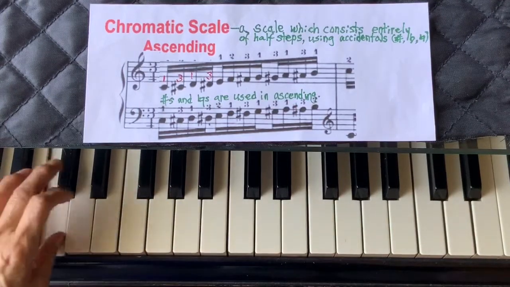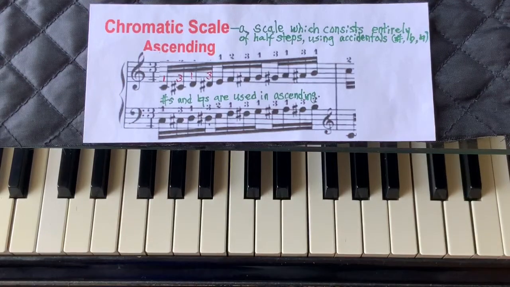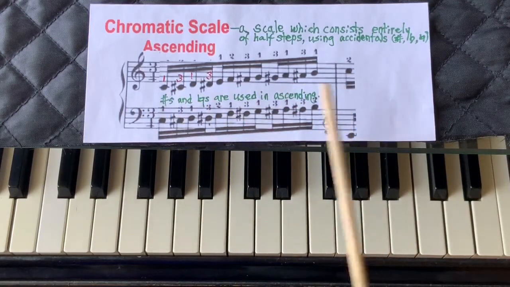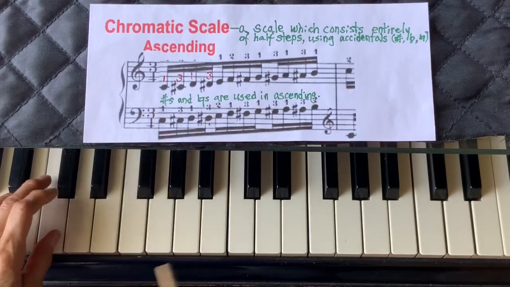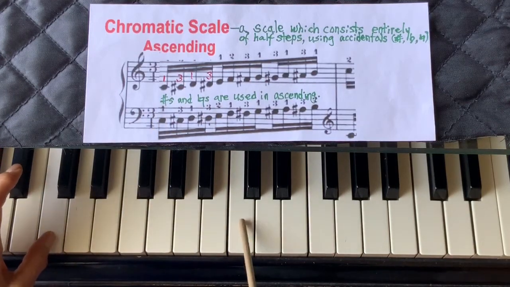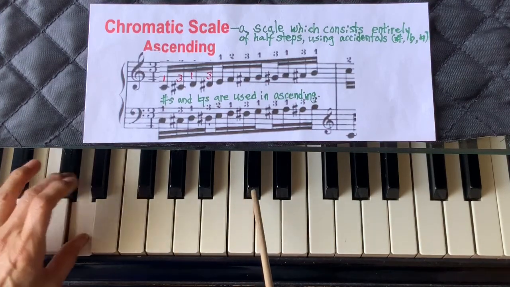Really fast. Okay, when you play this, you don't look at the note. You don't need to. You just go from the bottom to top. You aim for the last one. You just go through with it.